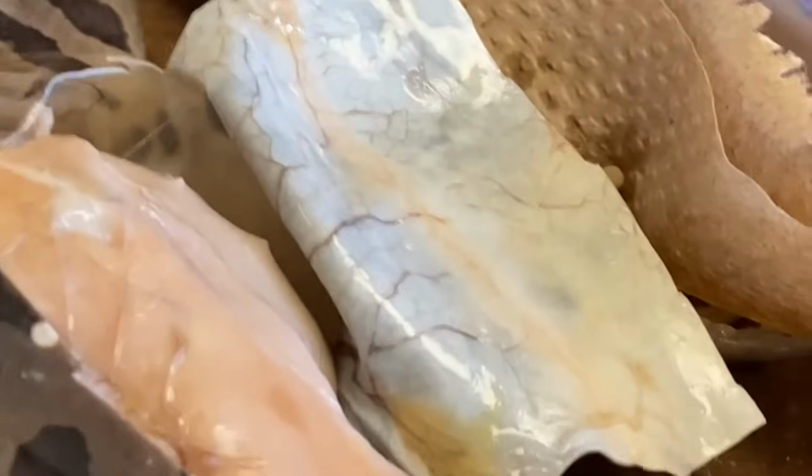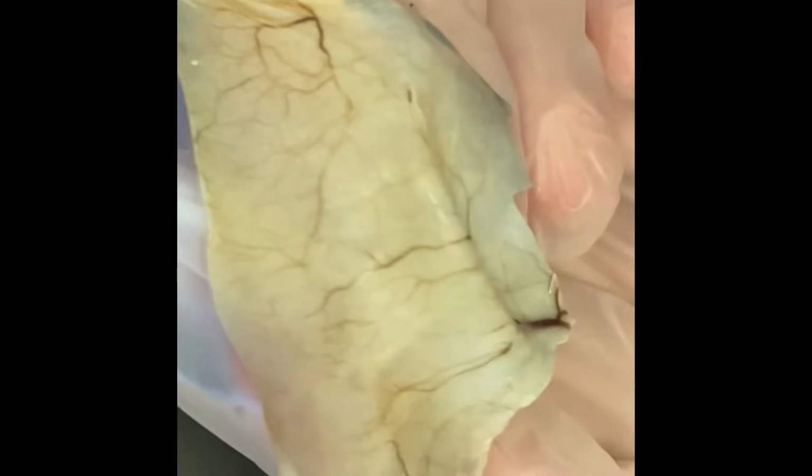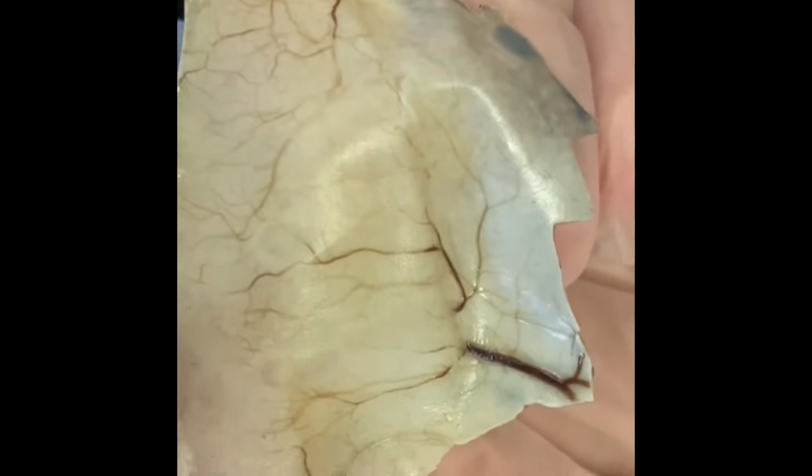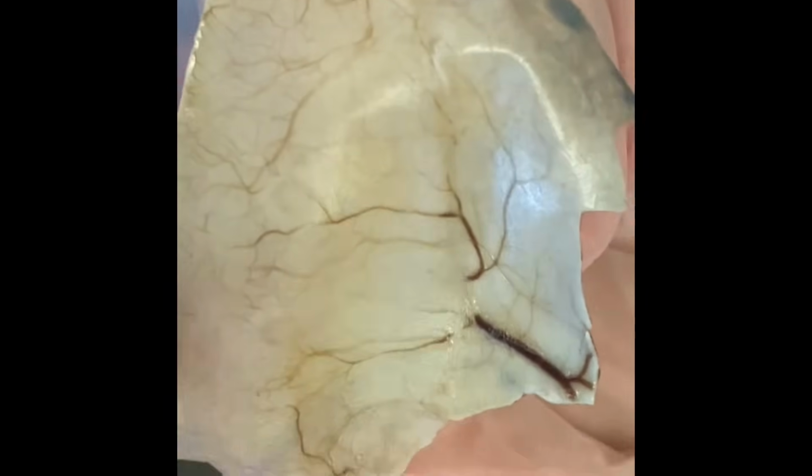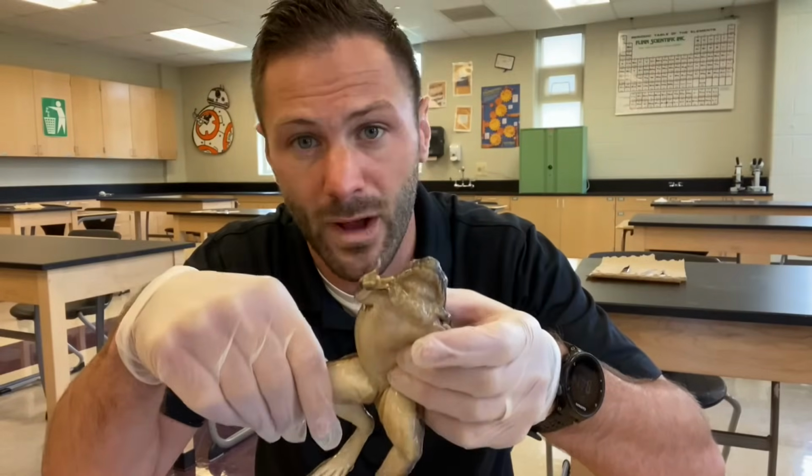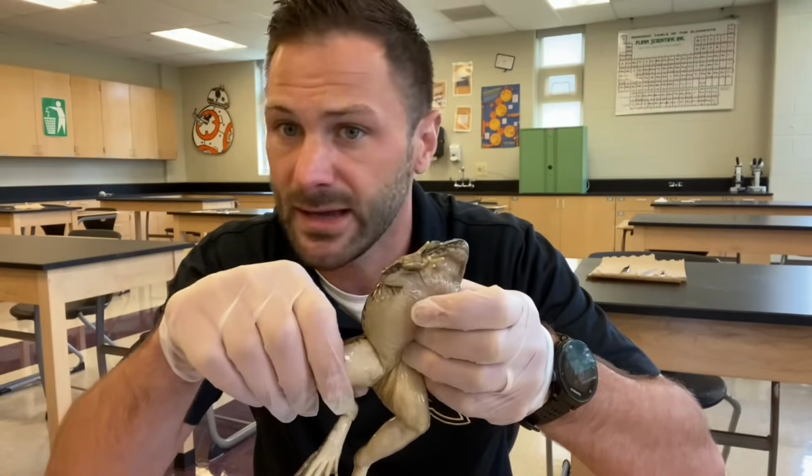When you cut open the skin, you'll see there are capillaries in the surface of the skin, blood vessels that flow close enough to the air that allows them to take in oxygen through there. The trick is, though, frogs have to remain wet to do that, so if they dry out, it's no bueno.